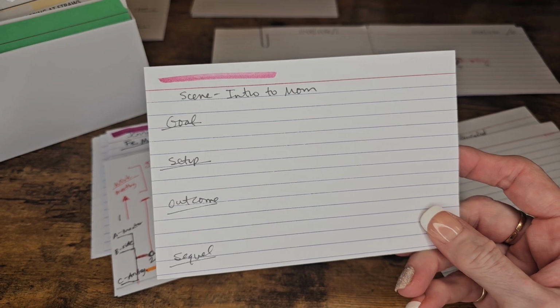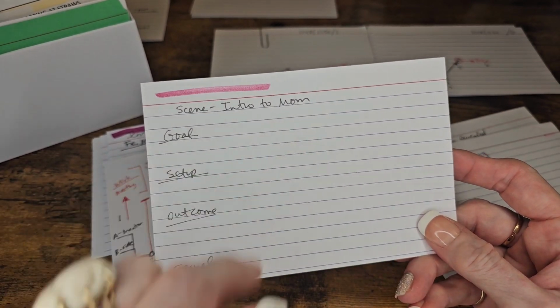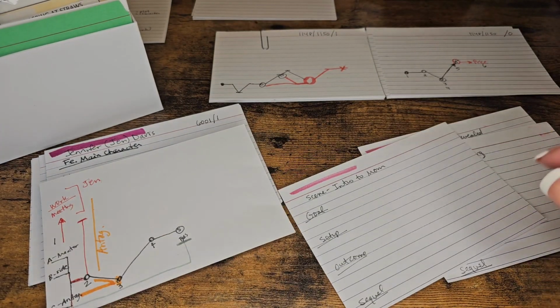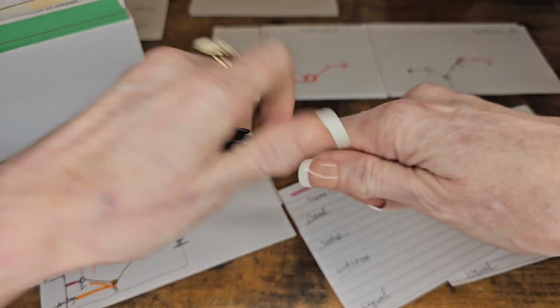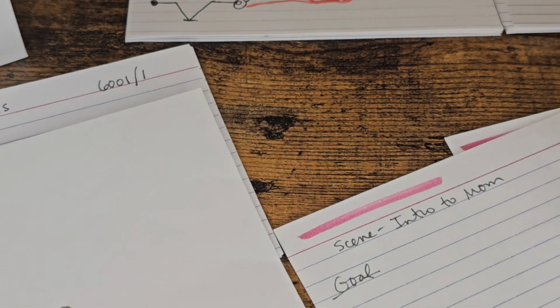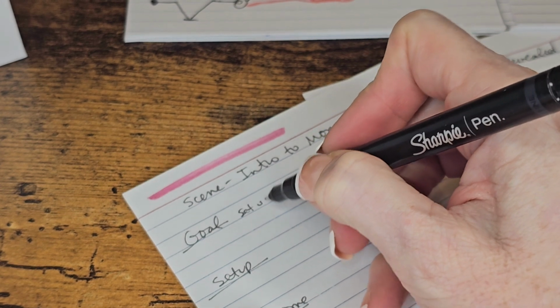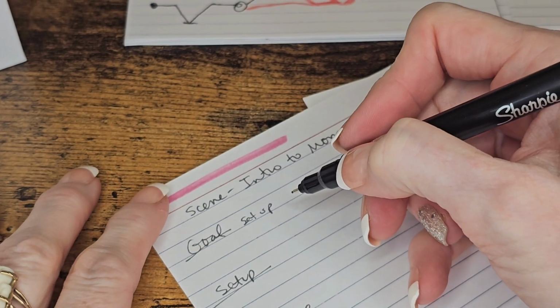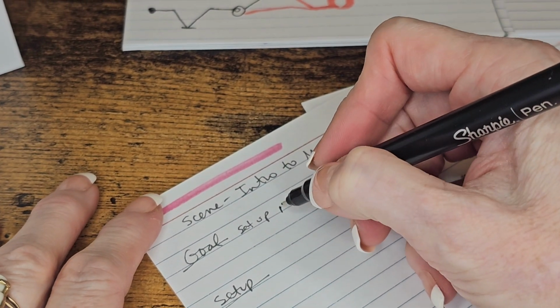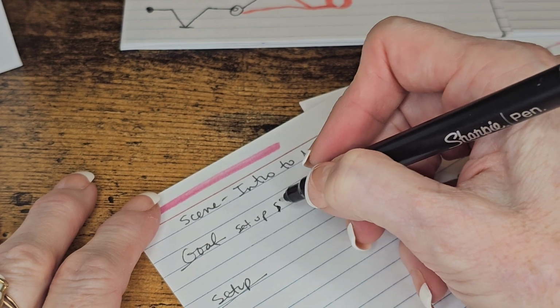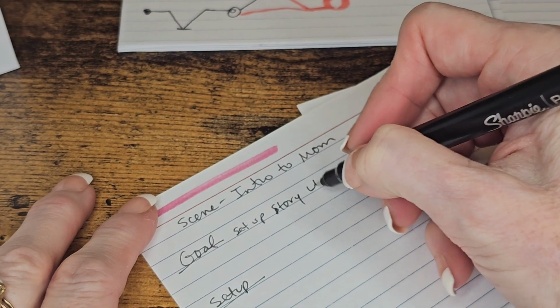So I'm going to make myself a scene card. Scene, introduction to mom. And then I'm just going to go through and say, okay, what is the goal of that scene? Well, it's to set up this story with her mom.